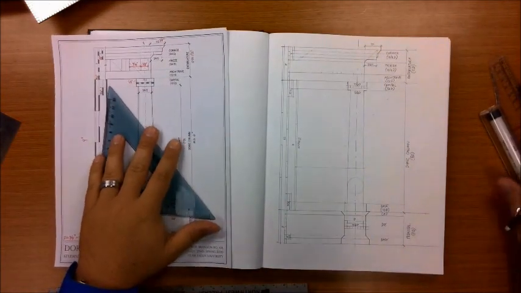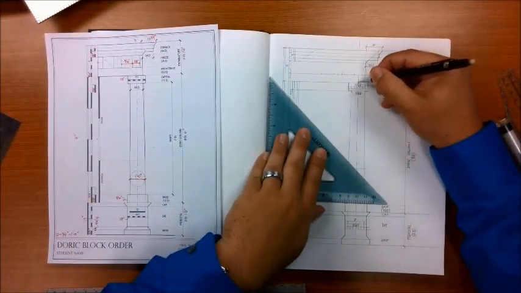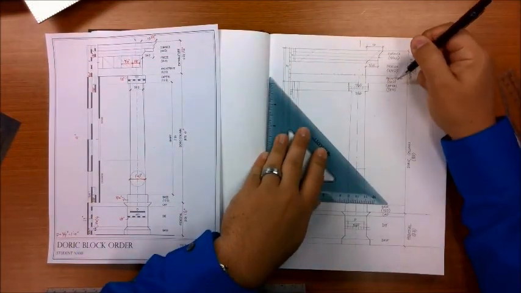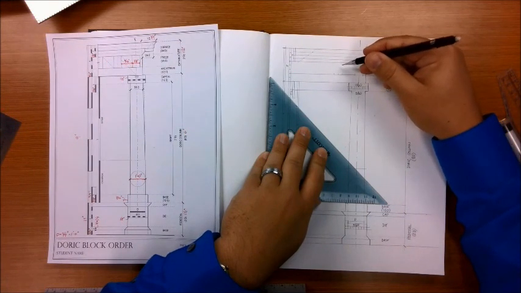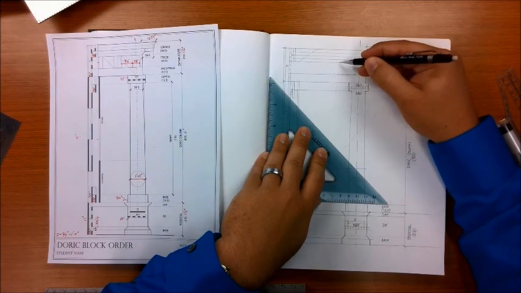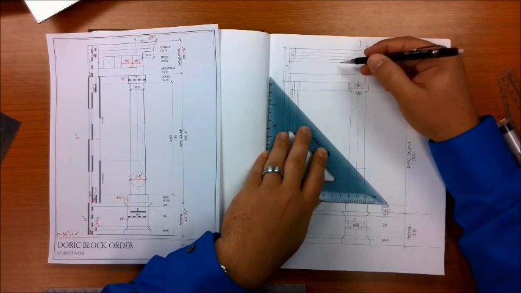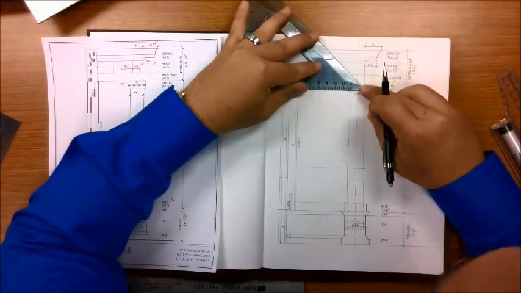And the other way to do this as well is if you were to take the top of the capital from the architrave and the bottom of the architrave and do a diagonal line, that actually gives you the center line of the second triglyph. So I'll just demonstrate that here.